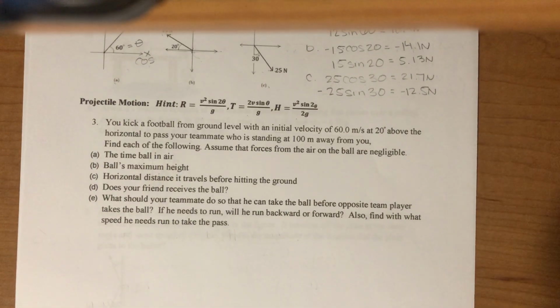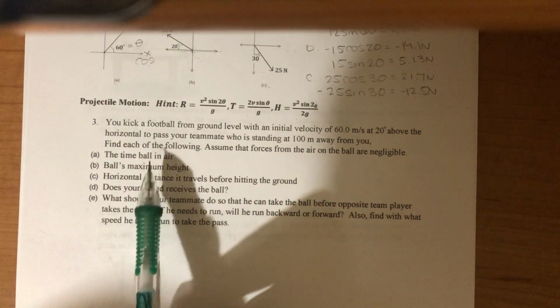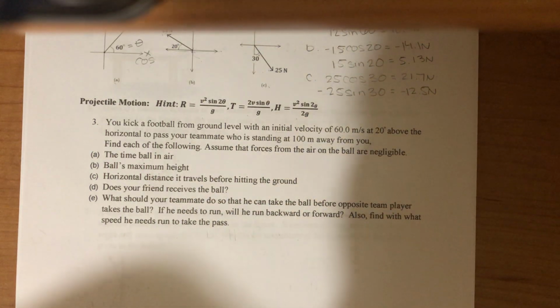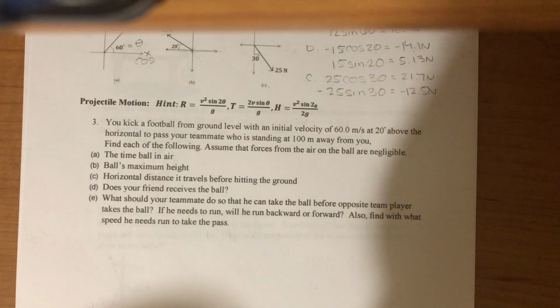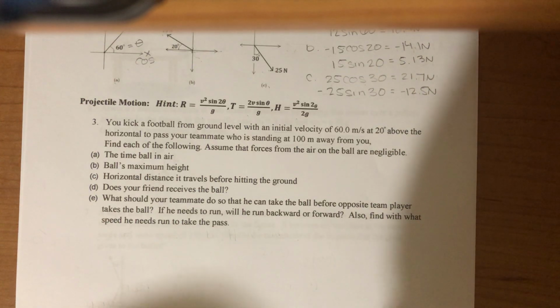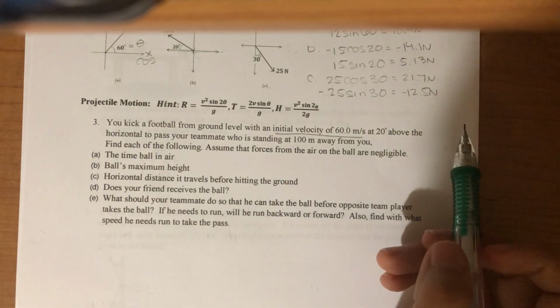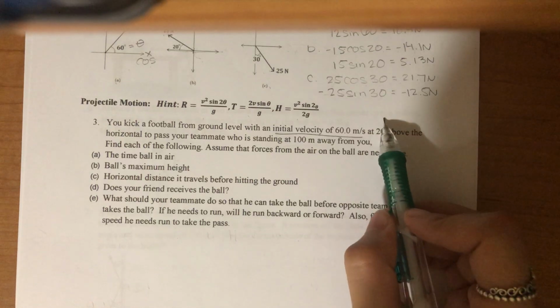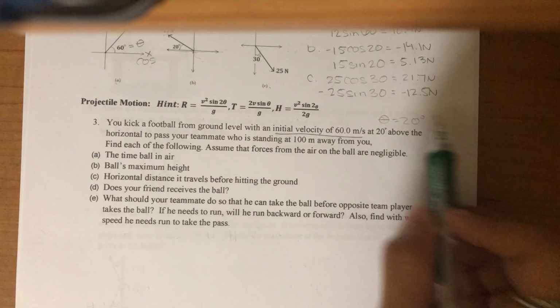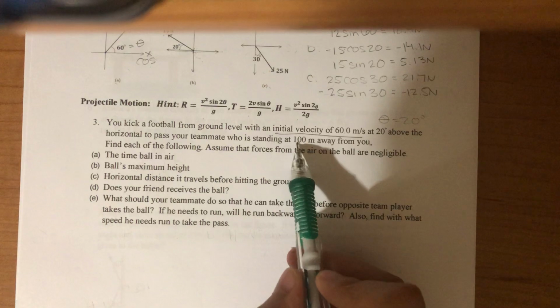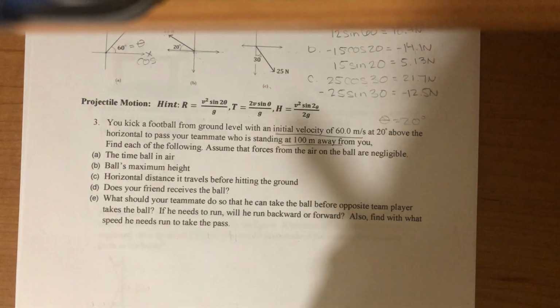For our third problem, we're given the equations and we're going to figure out various questions. So the first question is asking us for the time the ball was in the air. And the information given is our initial velocity, which is 60 meters per second. Our theta is 20 degrees. And our teammate is standing 100 meters away.